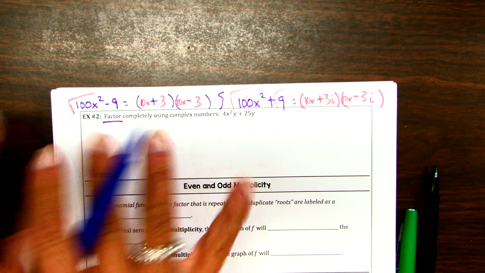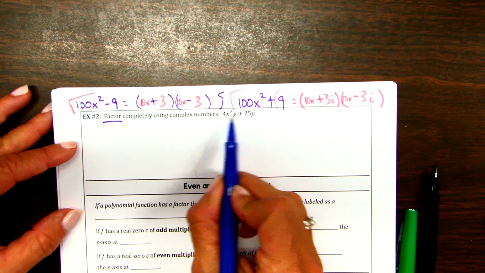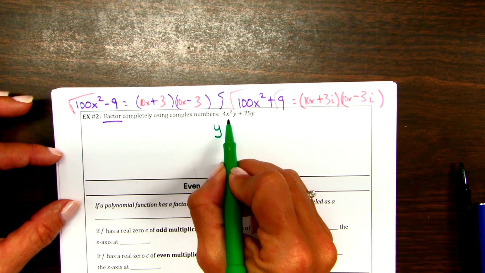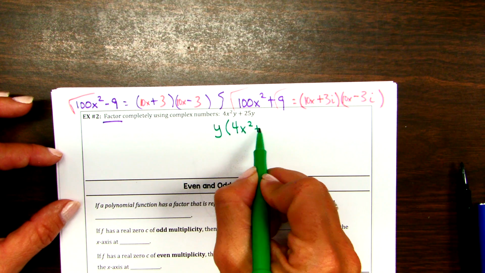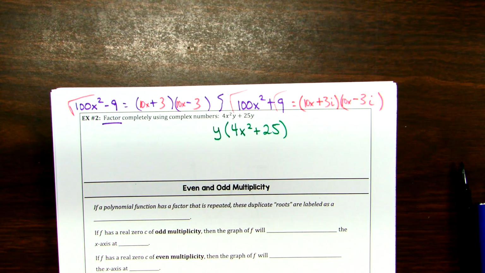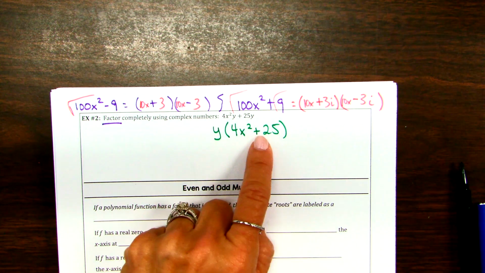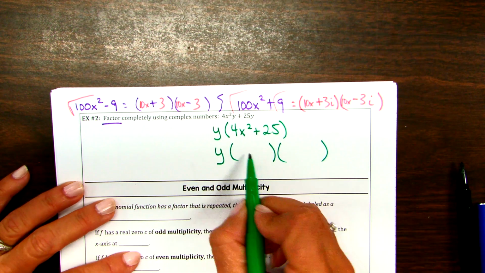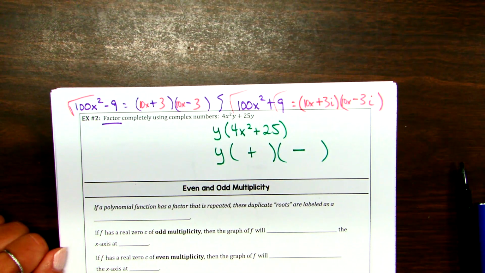So let's take that same concept and look at this problem. Always the first step with factoring is GCF. So I'm going to factor out a y. They have a y in common. And again, if this was your quiz, you'd be like, there's nothing else I can do. If that were a minus, I'd know I get 2x plus 5, 2x minus 5. But we just learned that you can factor a sum of 2 squares using imaginary numbers. So 2 parentheses, 2 different signs.